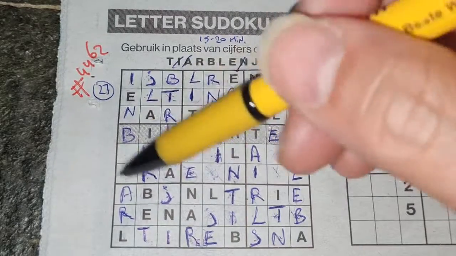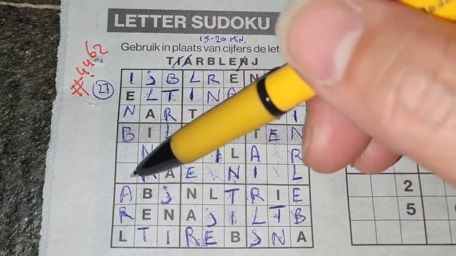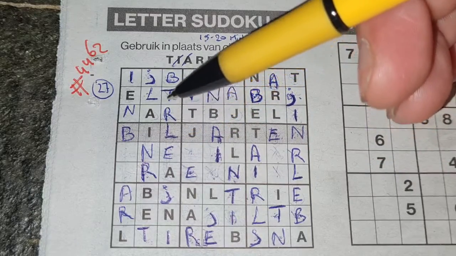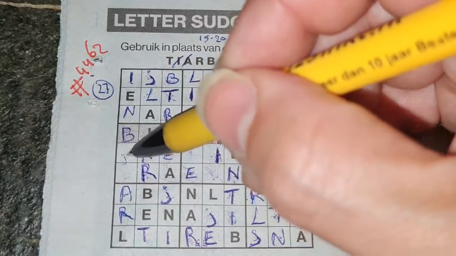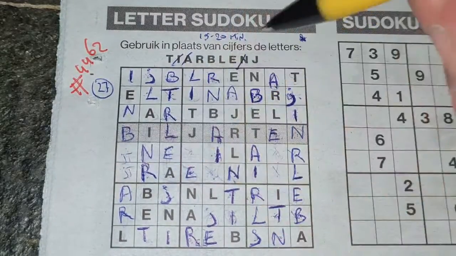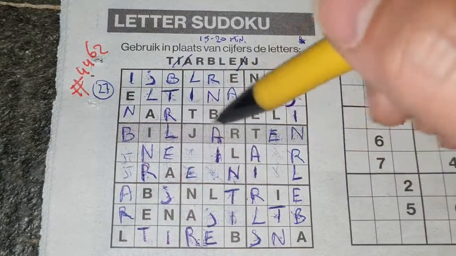Two missing letters in this big square. For letters, B, no B we have here. J is missing, and the T is missing. J and the T. Let me mark those. How about those two boxes in this big square?